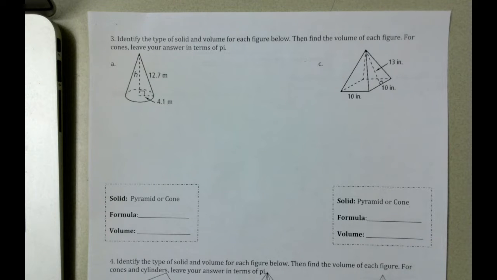Identify the type of solid for each figure below, then find the volume of each figure. For cones, leave your answer in terms of pi. Speaking of cones, if we take a look at this first picture, it does happen to be a cone.